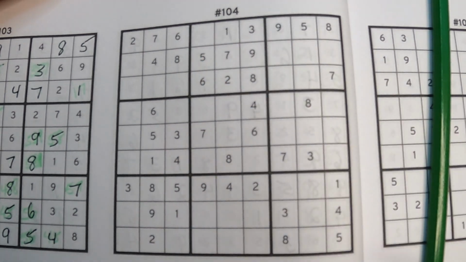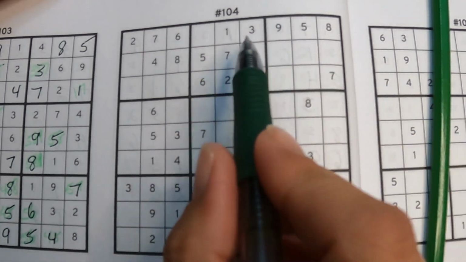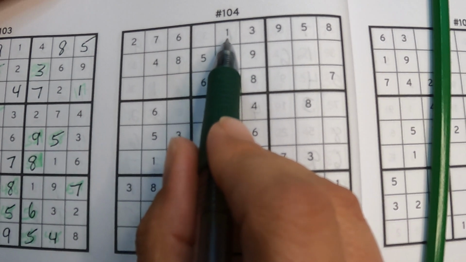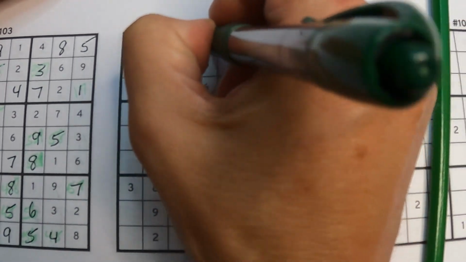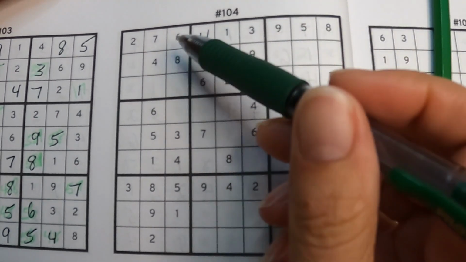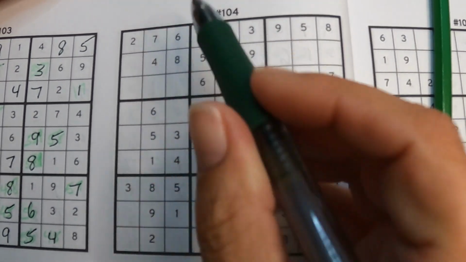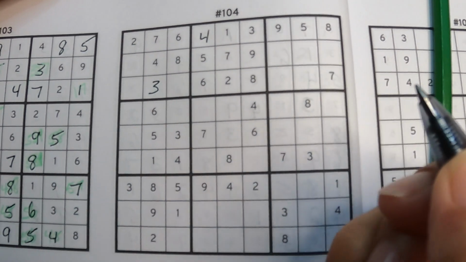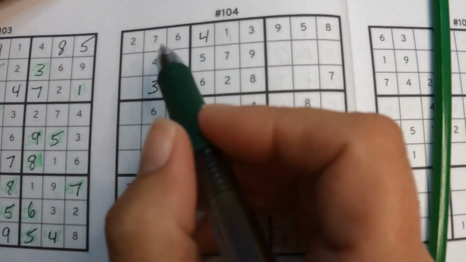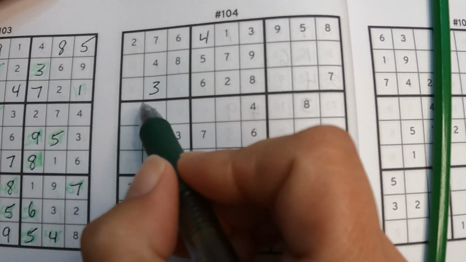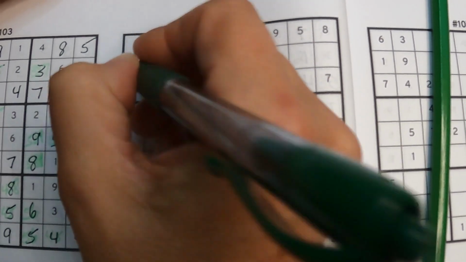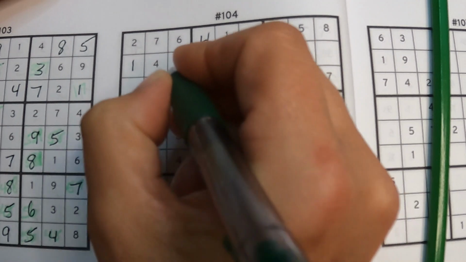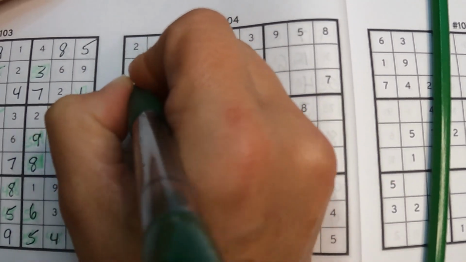Looks like today we're doing puzzle 104. And let's just finish this row here. We've got 1, 2, 3, we're missing a 4. And for this column, 1, 2, we're missing a 3. So if we look at this box then, we're missing 1, 5, and 9. We've got a 5 and 9 here, so 1. We've got a 5 here, so 9, 5.